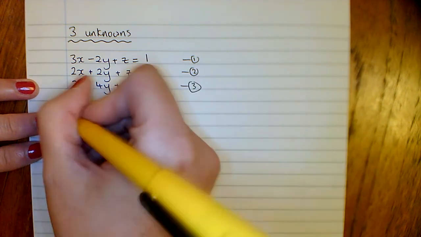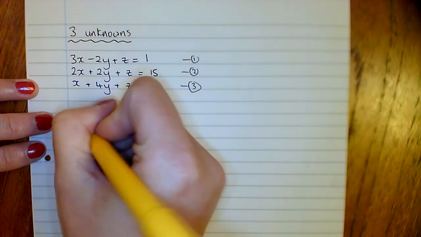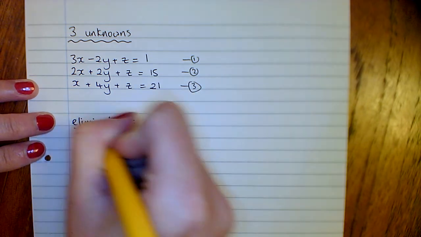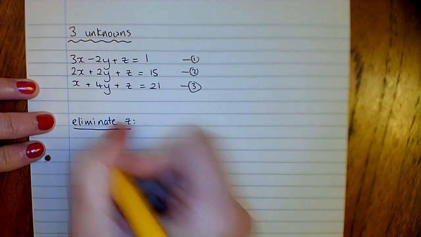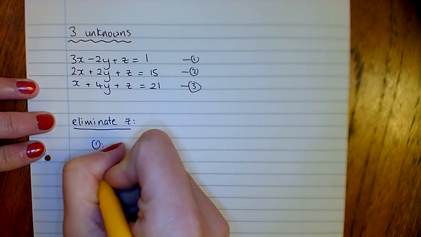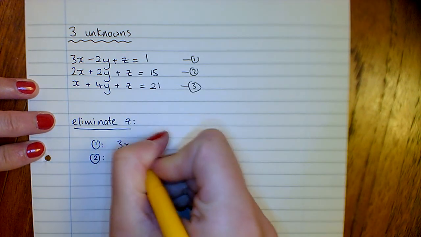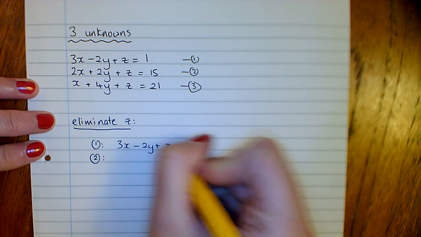So let's decide what you're getting rid of. I'm getting rid of z. I'm going to take the first equation and the second equation. The coefficient of z is the same, so I don't have to do anything to them.